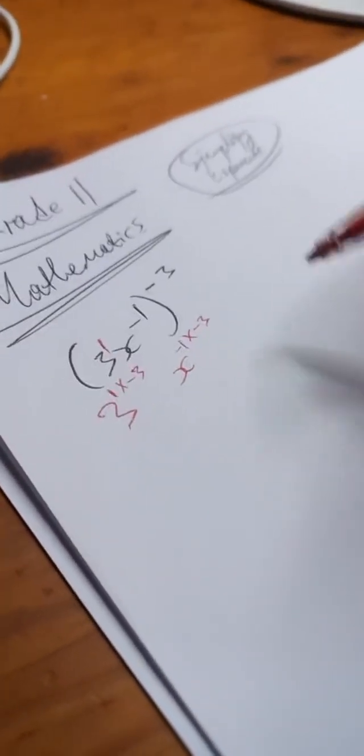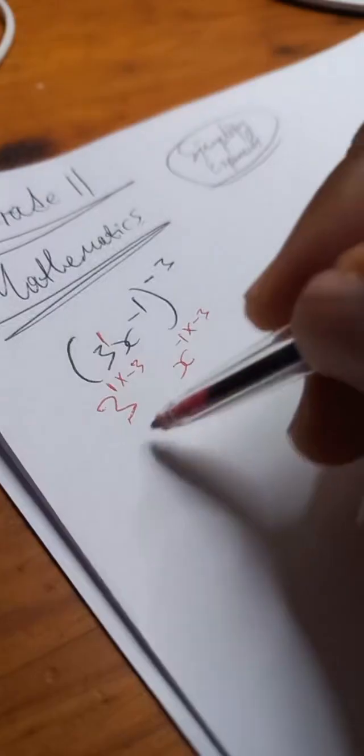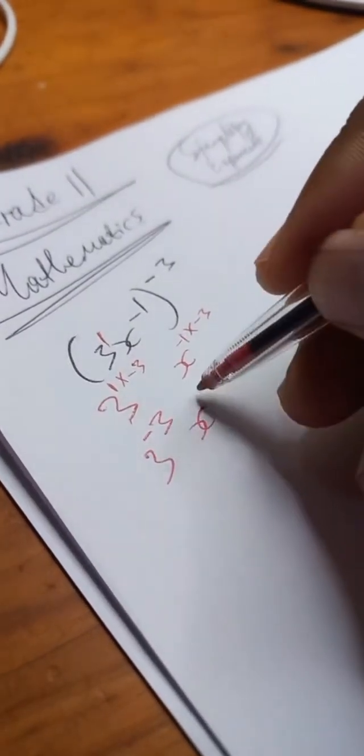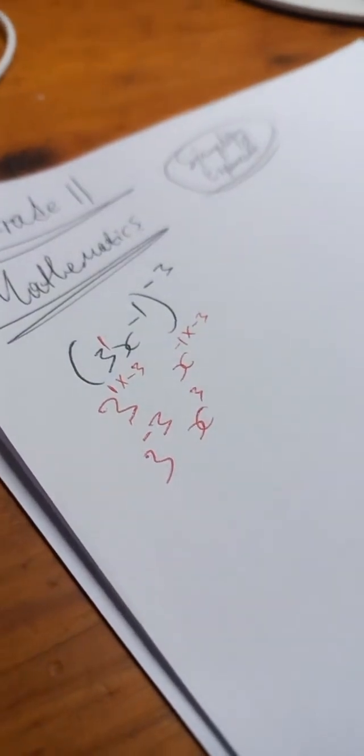And then it's going to be 3 to the power negative 3, x to the power 3.